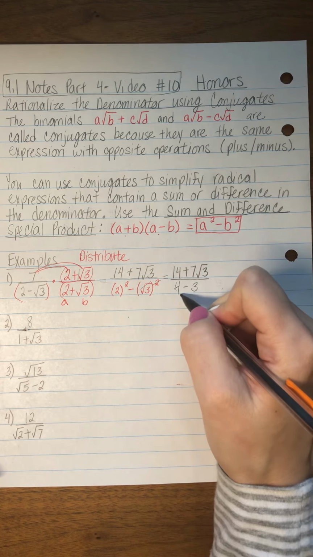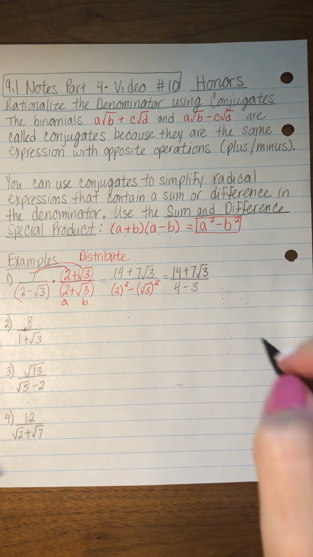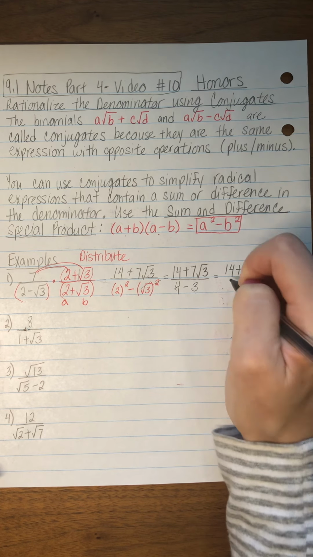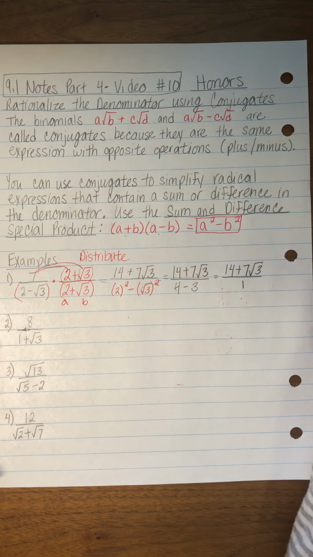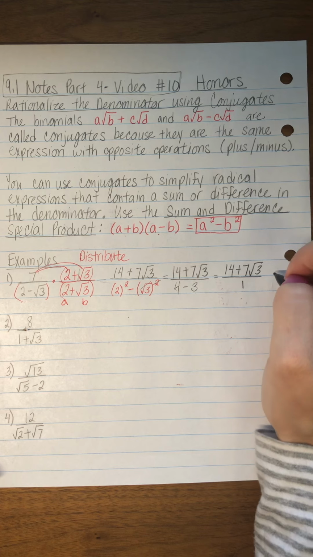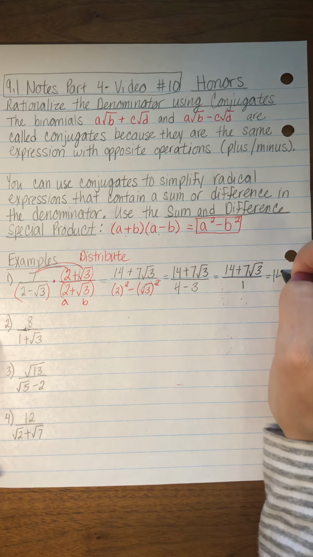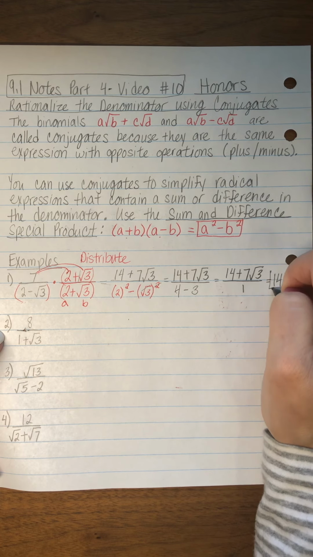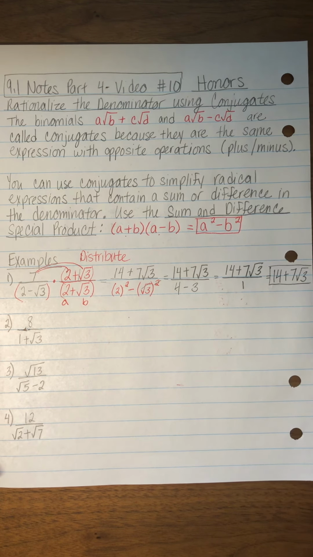One more step, now we can subtract these numbers in the bottom. I would get 14 plus 7 square root of 3 over 1, but I really don't need to write the 1 in the bottom, so now I can just write my answer as 14 plus 7 square root of 3, and that is my final answer, just like that.